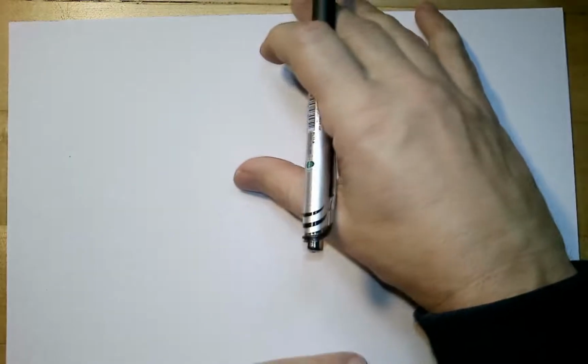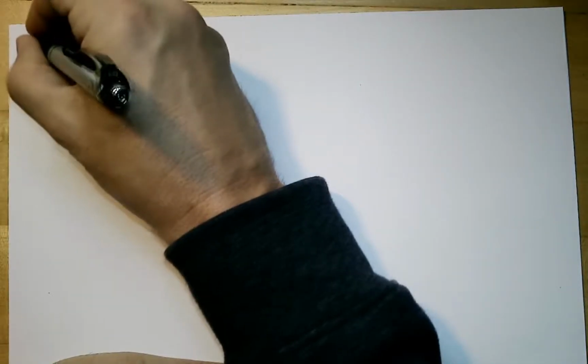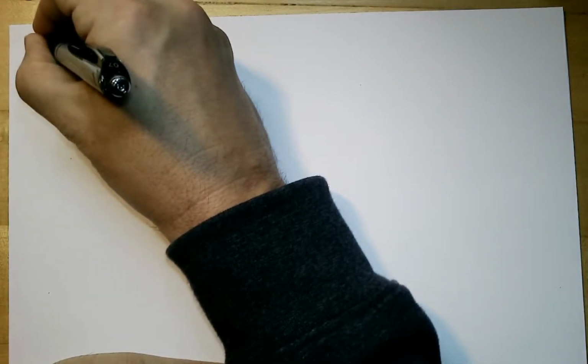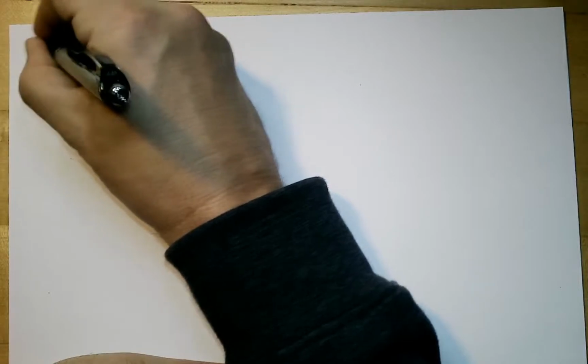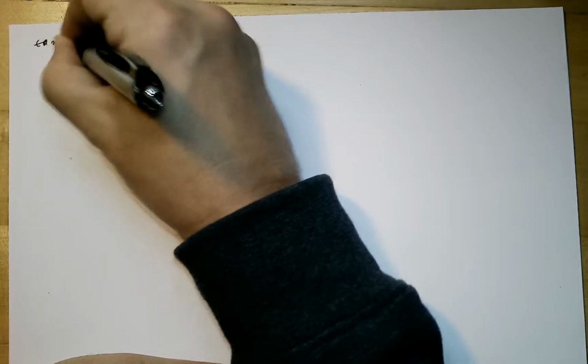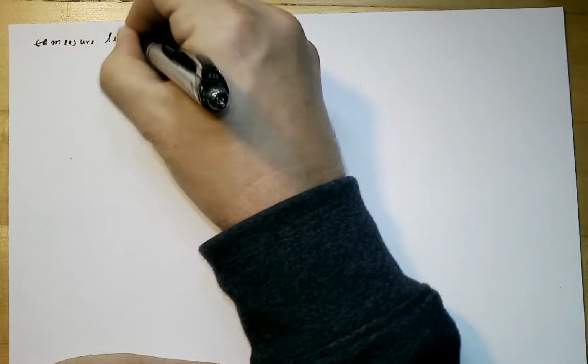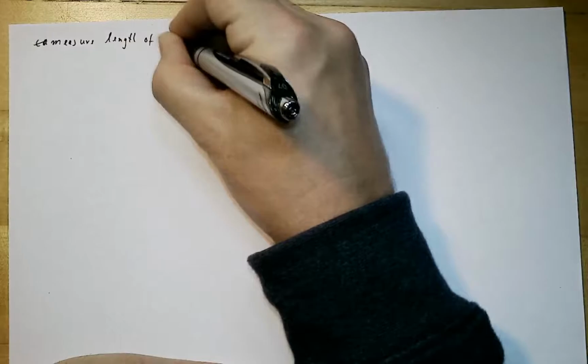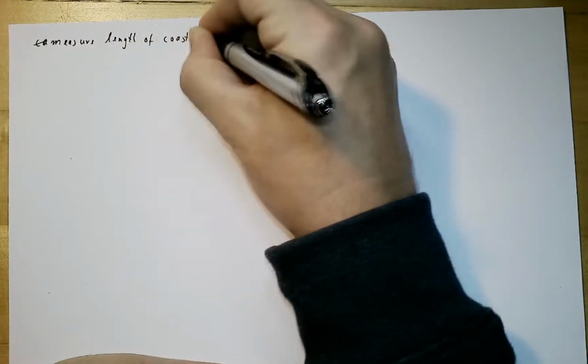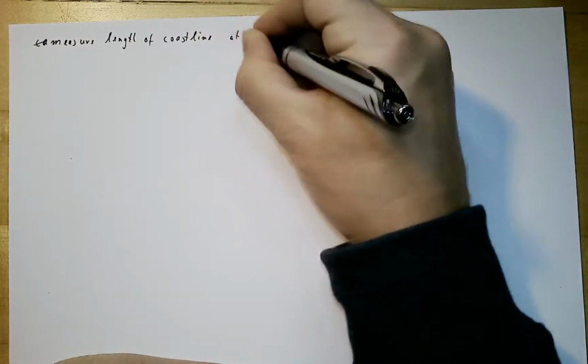Okay, so maybe let's write this more systematically. So measure the length of a coastline at different scales.